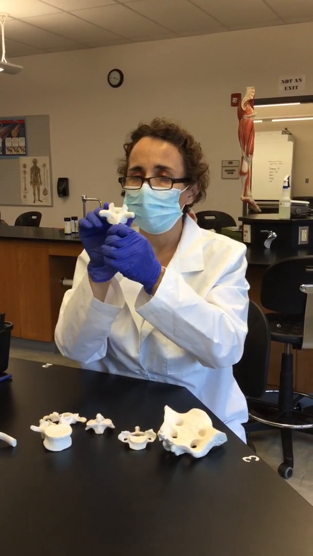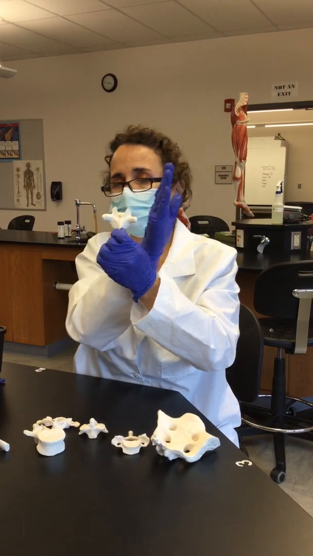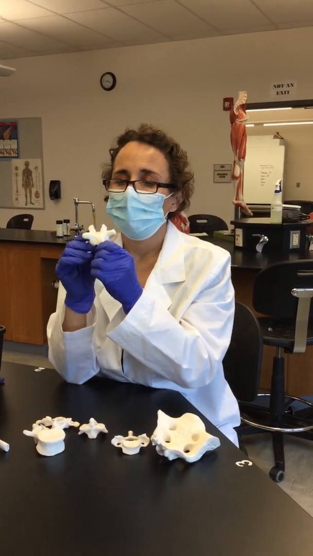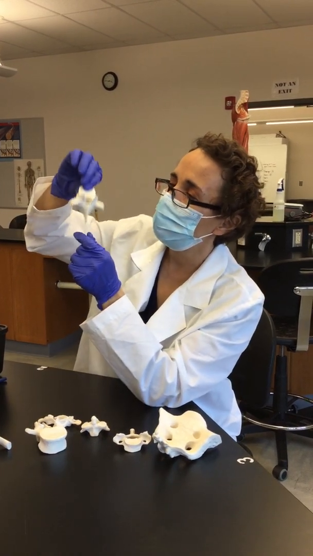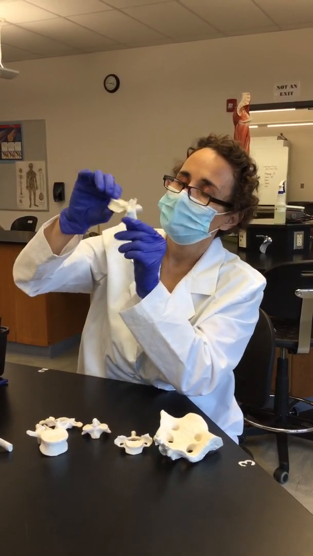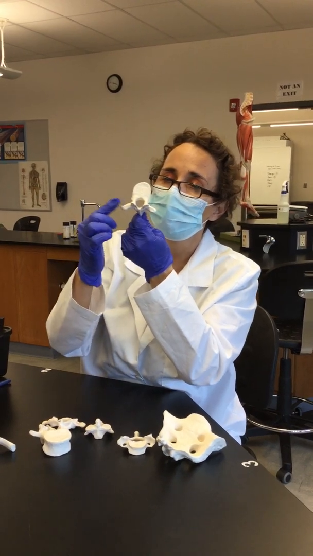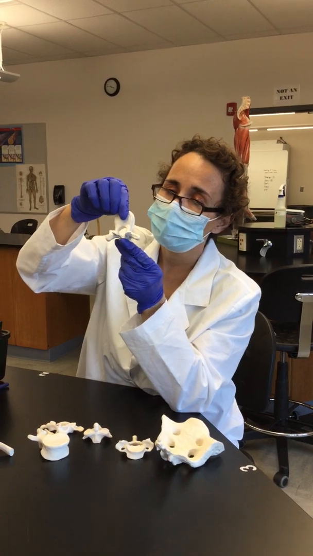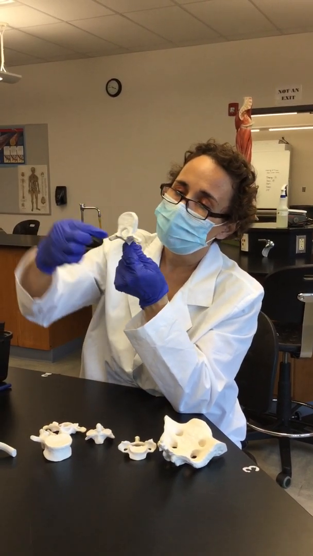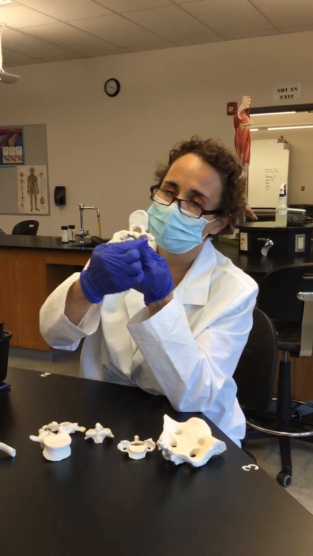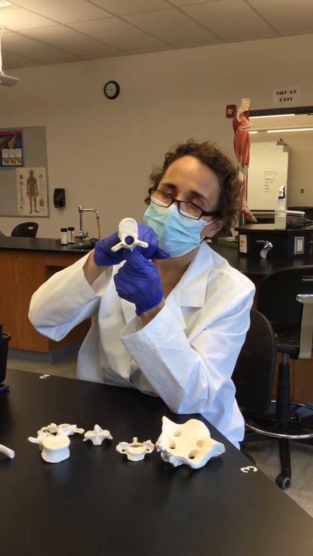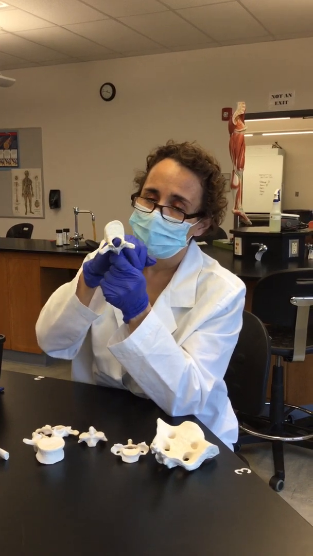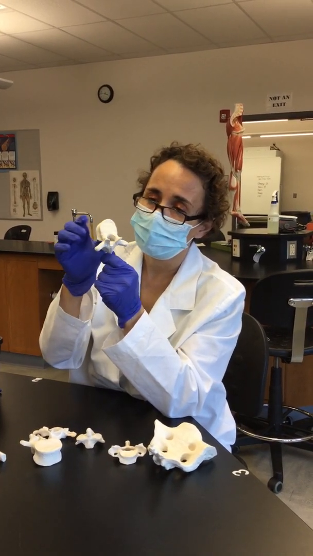Now if I rotate it, I can see the sides. So this will be lateral. Now, again, this is the body, this is the spinous process, and on the sides we have the transverse processes. And in between the body and the spinous process, we have the vertebral arch, which is this. And this hole is called the vertebral foramen. Through here, the spinal cord fits into.